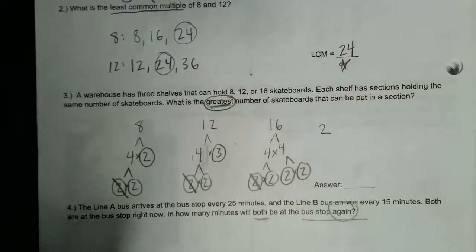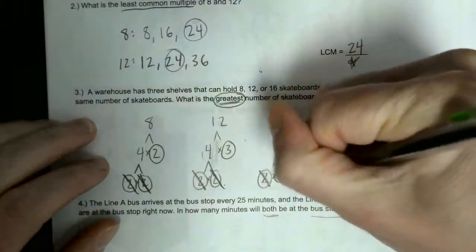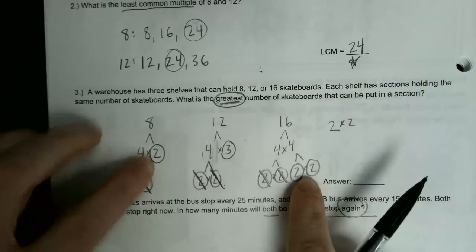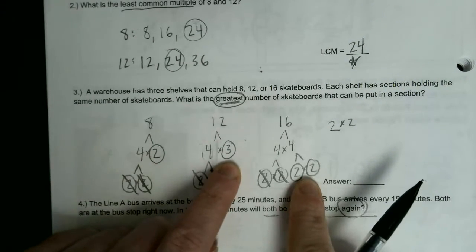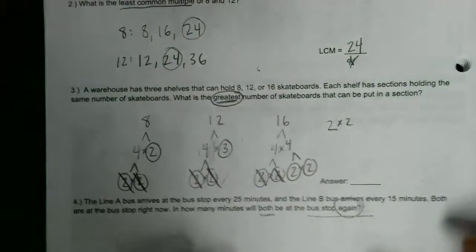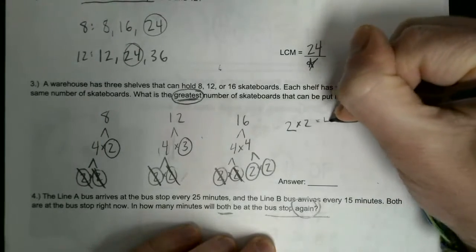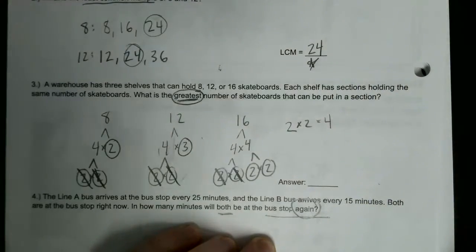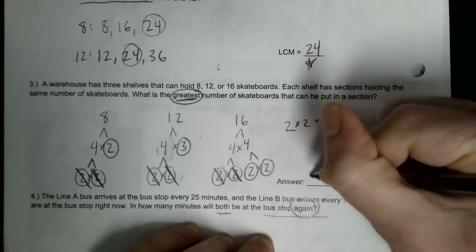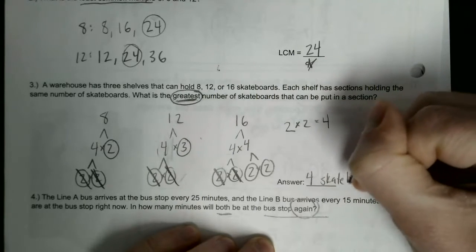All right, what else do they have? Each number has another 2. Another 2. And that's it. Now, you might be thinking, oh, this number is a 2 and this number is a 2. But this 12 has no other 2s. It only has a 3. And there's nothing else that any of these numbers share. Again, we're only looking at the circled numbers, so we're done. 2 times 2 is 4. So what is the greatest number of skateboards that can be put in a section? The answer would be 4 skateboards.